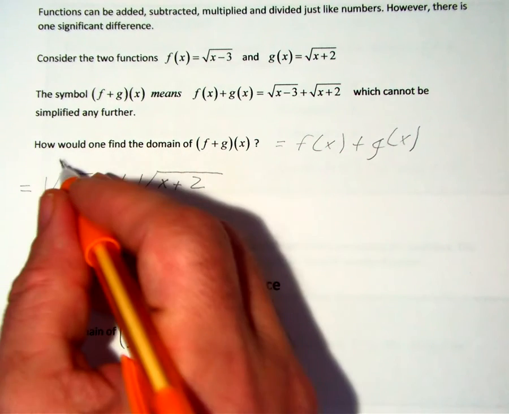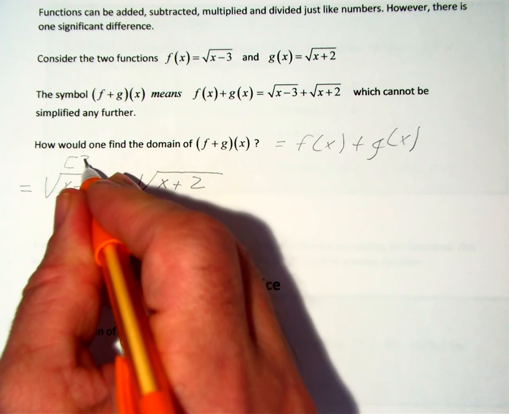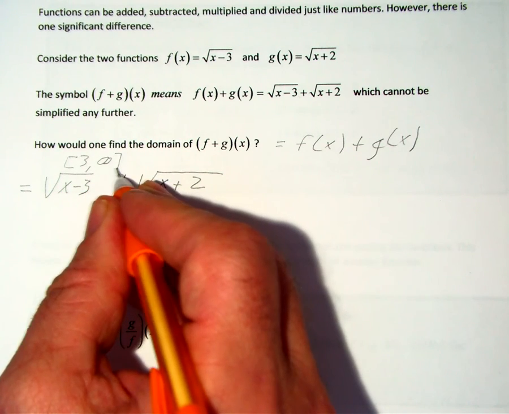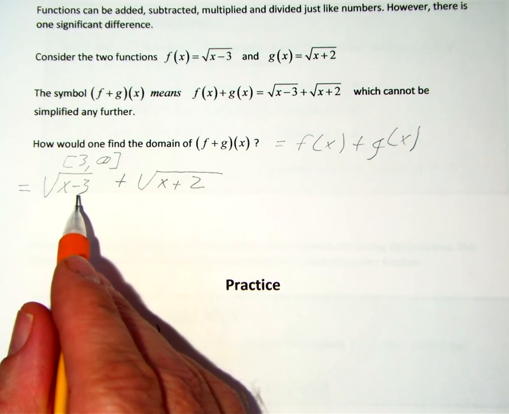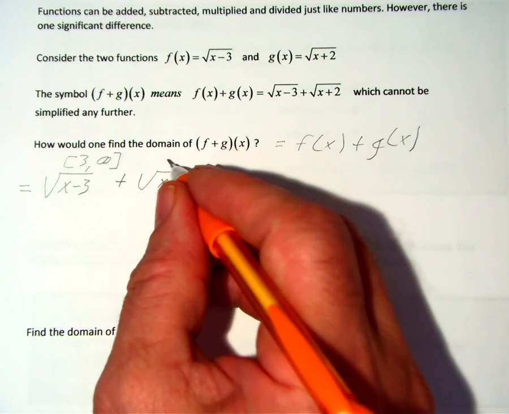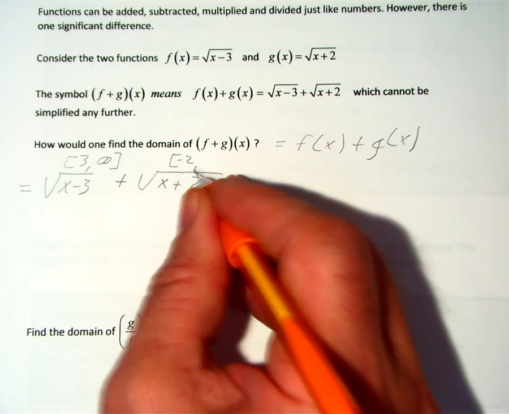So we've seen that this domain right here is from 3 to infinity. You cannot input a number smaller than 3 into this function. You'd be taking the square root of a negative number. And in a similar fashion, the domain of the other would be minus 2 to infinity.